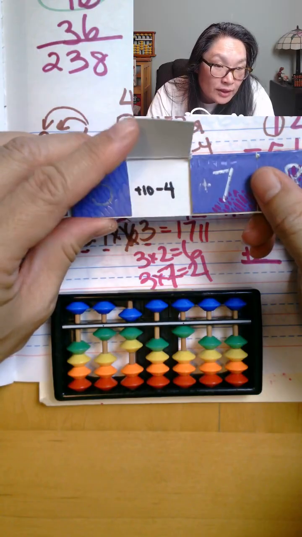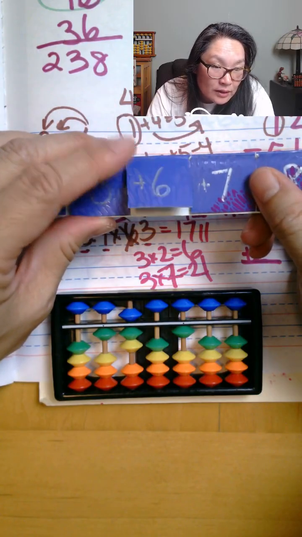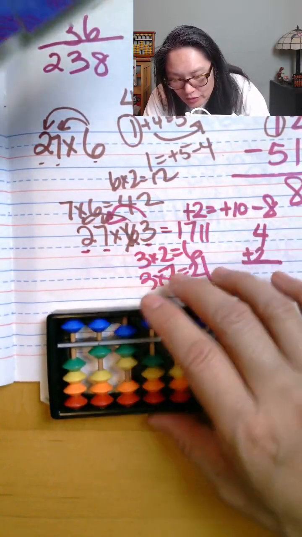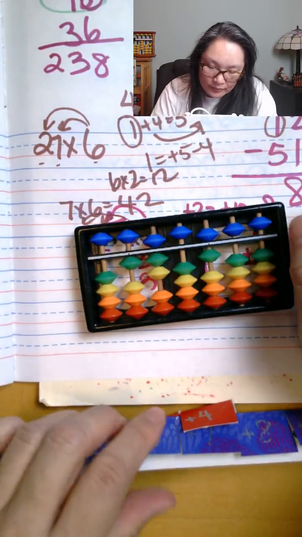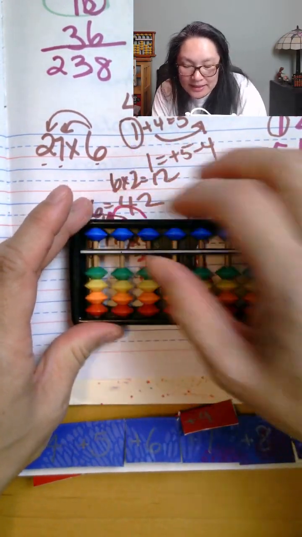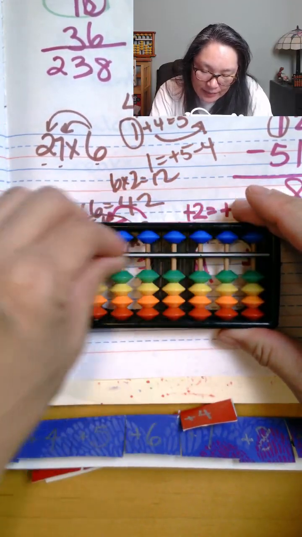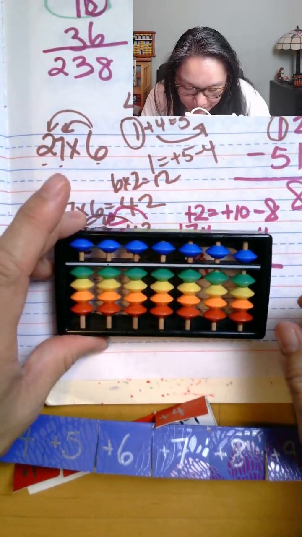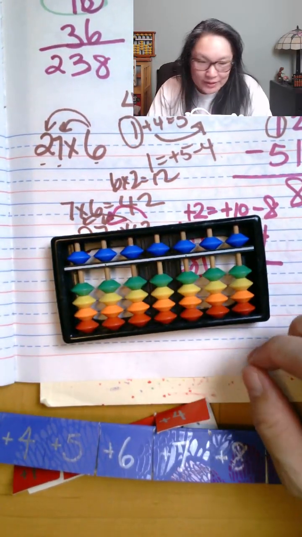Yeah, that's true. As long as you track it on the abacus, then you're good. But the biggest thing is you have to make sure that you track it on the abacus and you don't move the abacus, because if you move the abacus, your answer might get messed up, which is what happened to me just now.